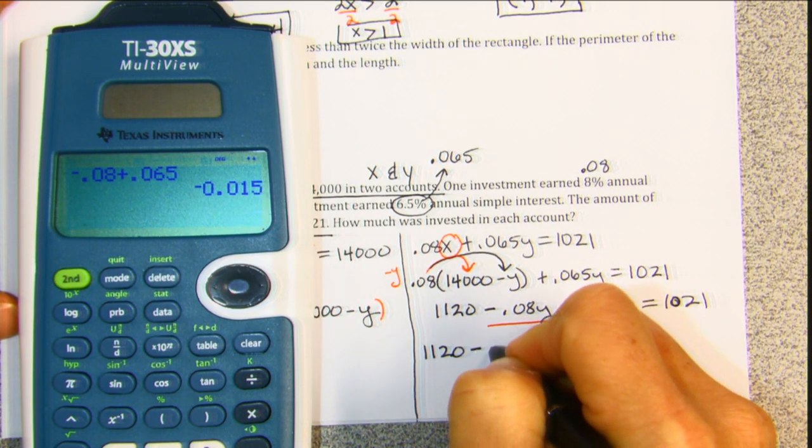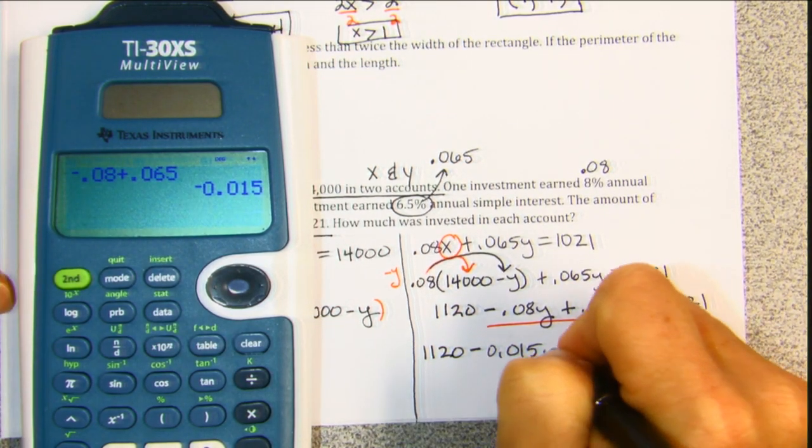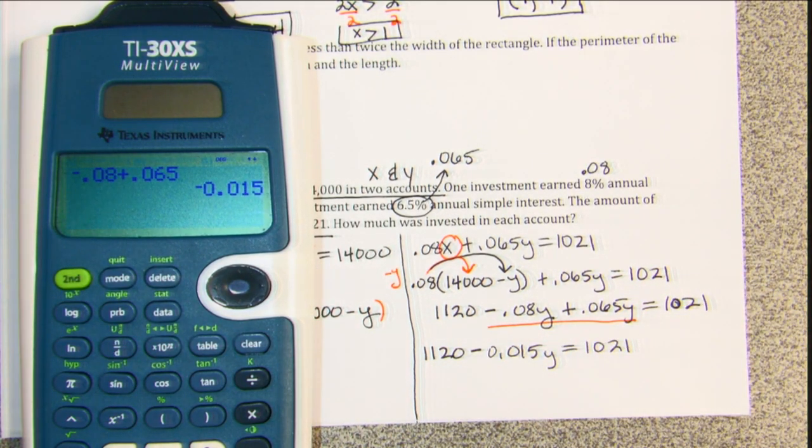Negative 0.015. That leading zero, you don't have to put, but I just did that time because I said it. Zero came out of my mouth before point.